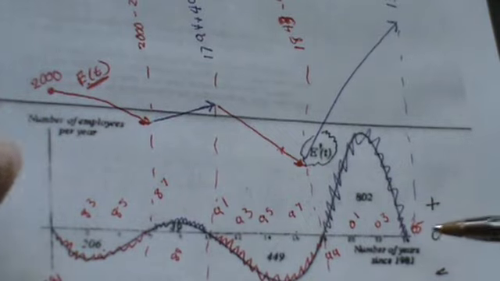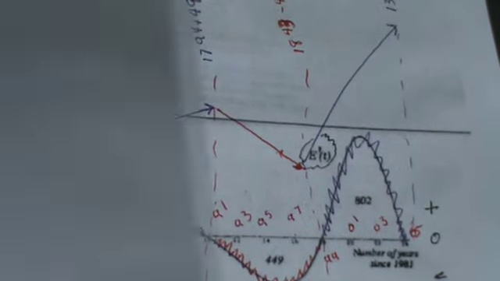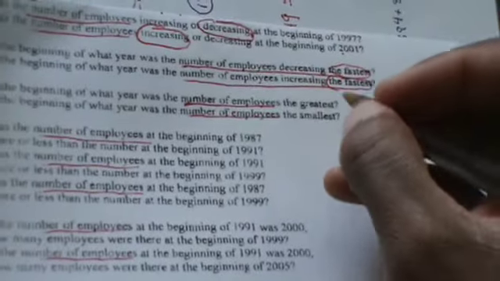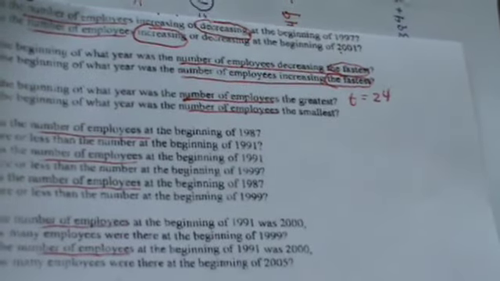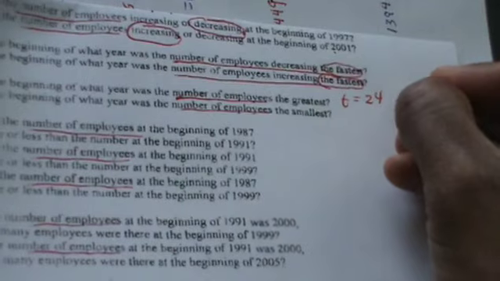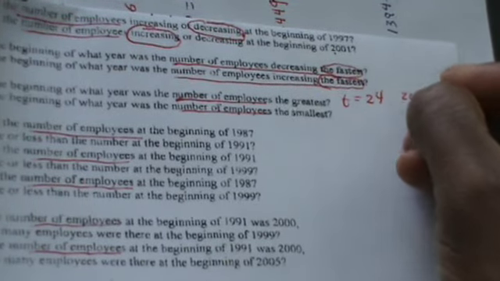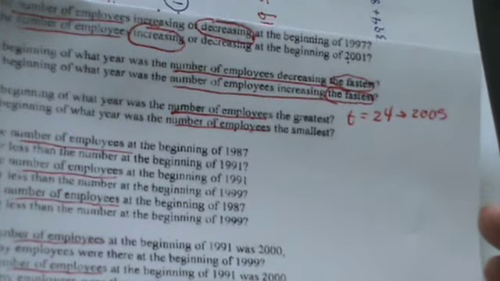or 2005. So I would suggest just sticking with the T values. This is T equals 24. You could put 2005 if you so desire. Either is appropriate.